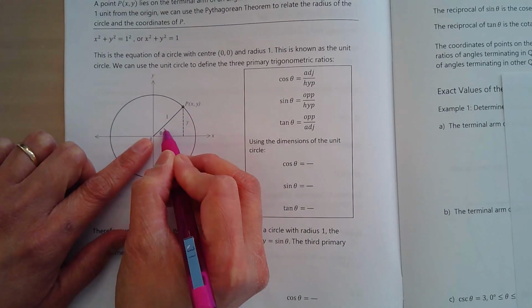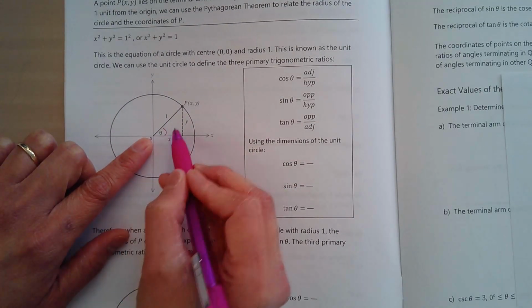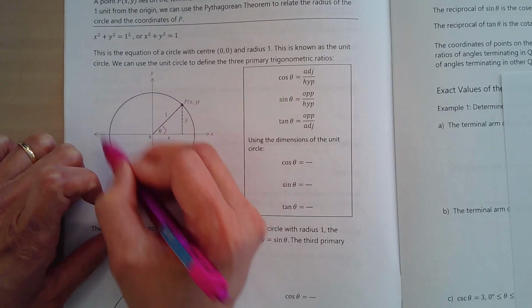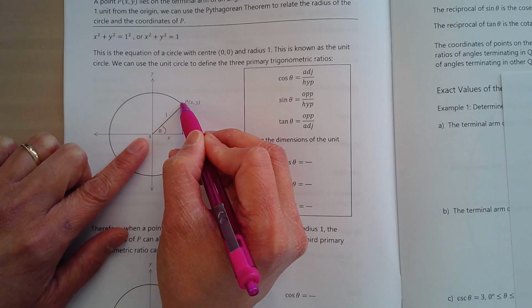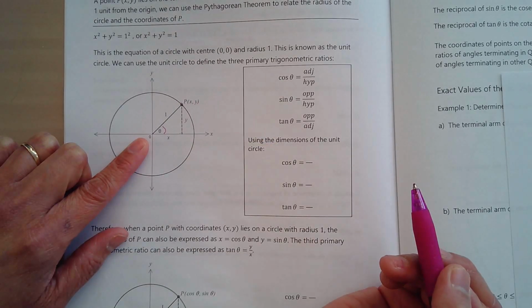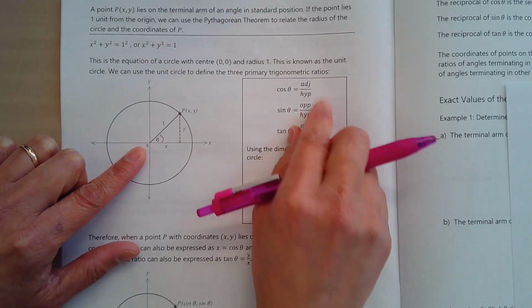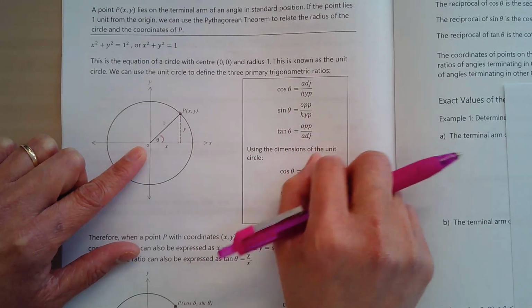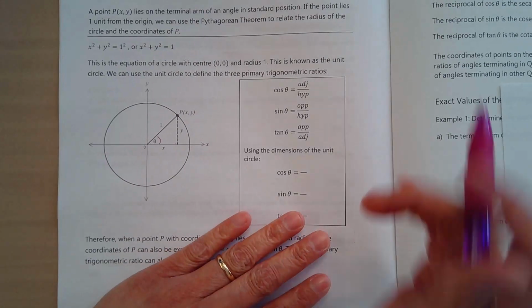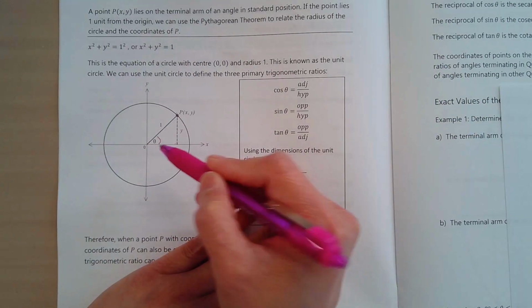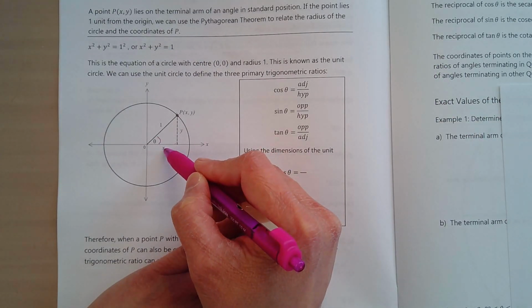So if this is theta, then this point here on the circle is x to the right, y up. Okay, something like this we've probably done in grade 10. I'm sure we did. Some of you were with me. How can we figure out x or cos theta?